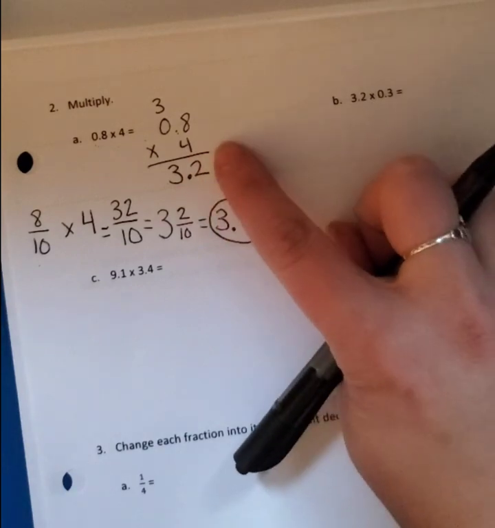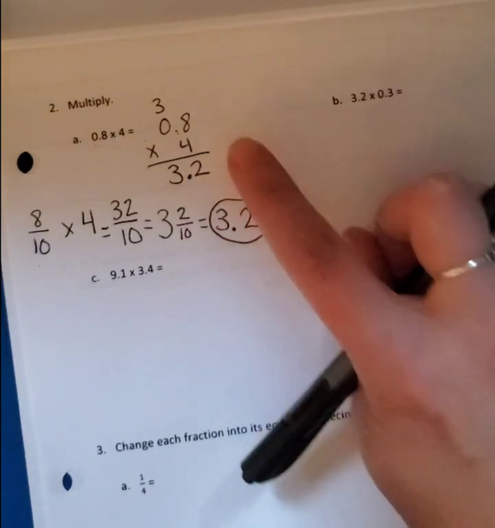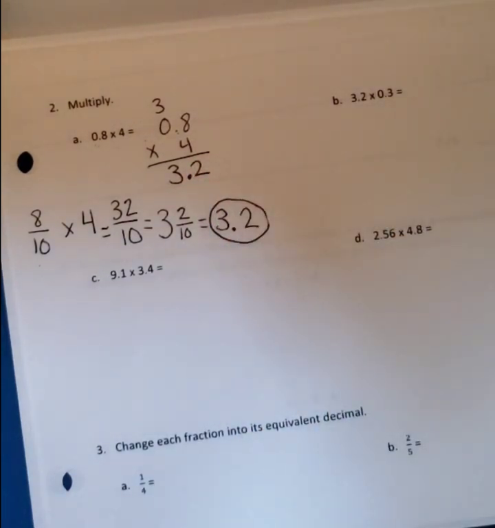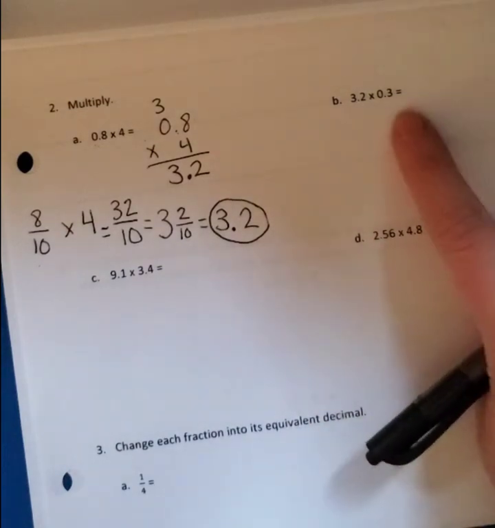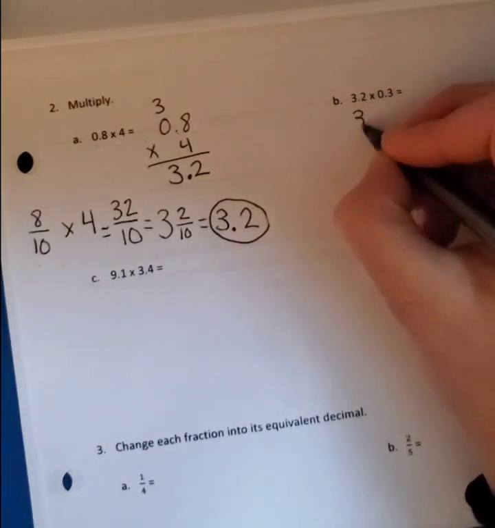So this way's a little faster, but you have to remember that decimal. Either way, you get 3.2 or 3 2/10.